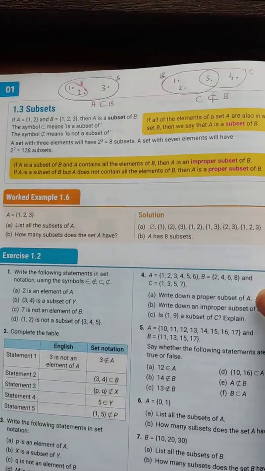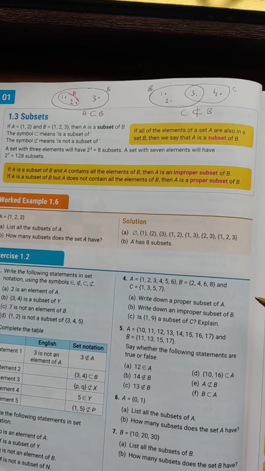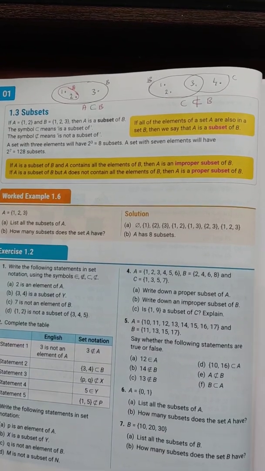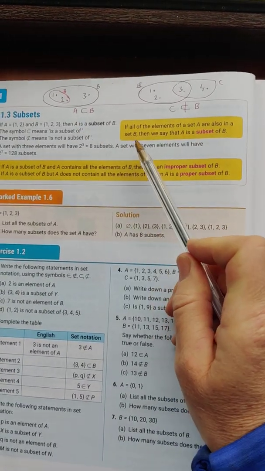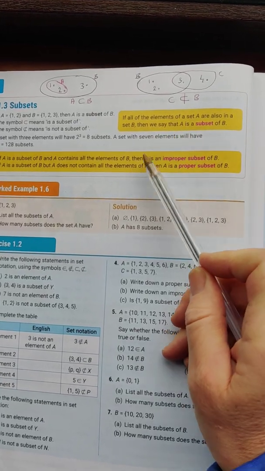We'll move on to subsets. A set is a subset of another set if all the elements in the first set are in the second set. For example, we'll just look at the symbol there.